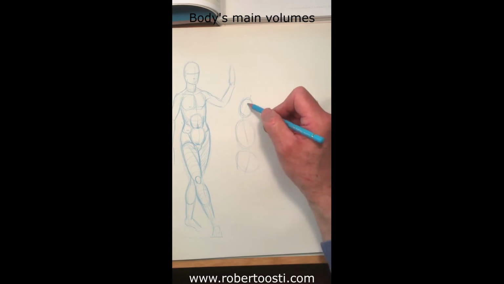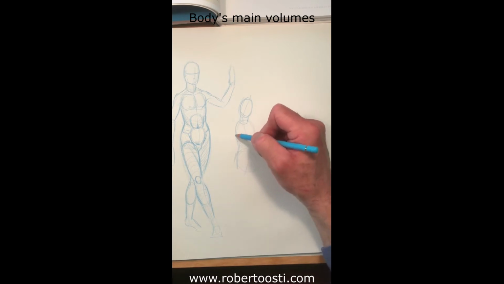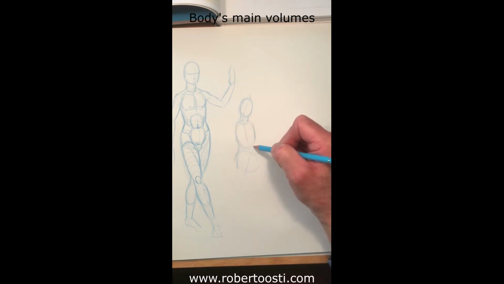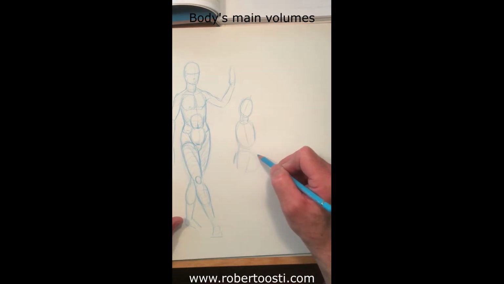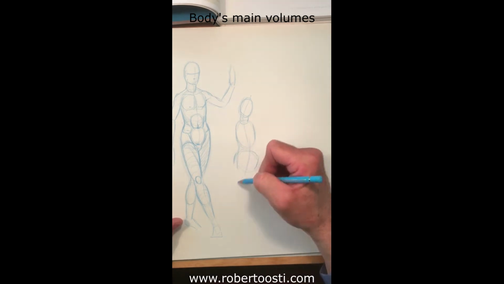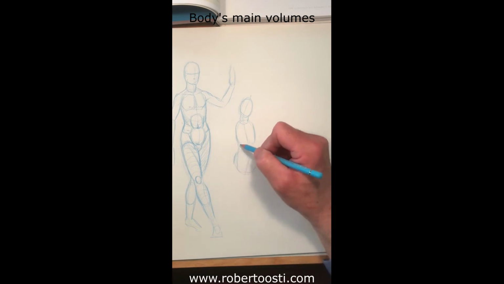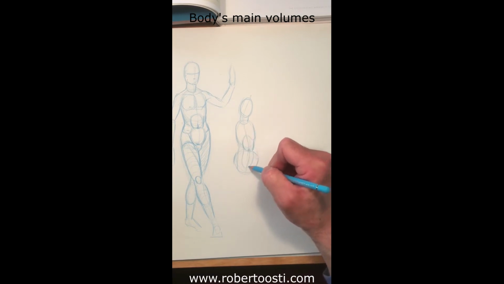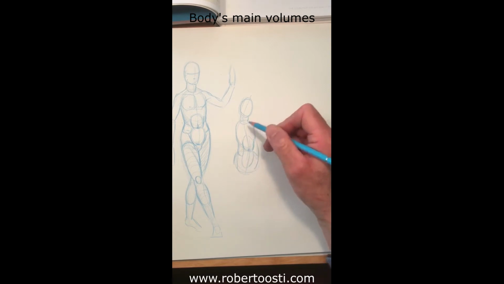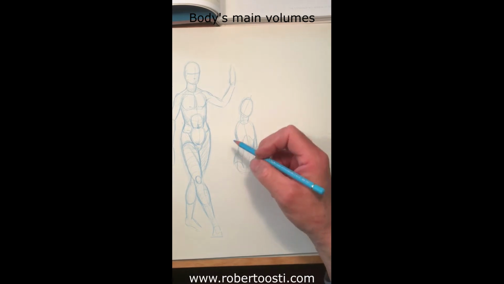And then within these volumes, these are the dominant volumes, let's say. Decide if you want the rib cage to be a man's rib cage or a woman's rib cage, and then you're going to make the hips wider or narrower, depending on the sex. And then within this form, you will block in the specific volumes. So above the umbilicus, the abs, below the umbilicus, the lower portion of the abs, on this side, the obliques, and then the leg.